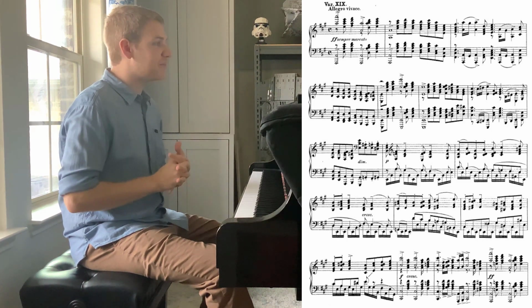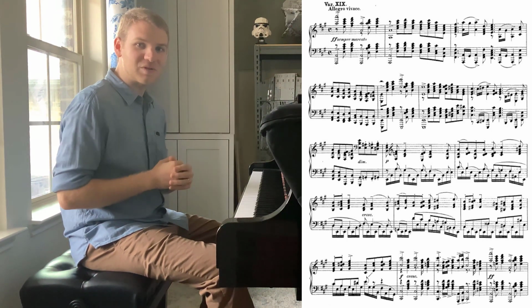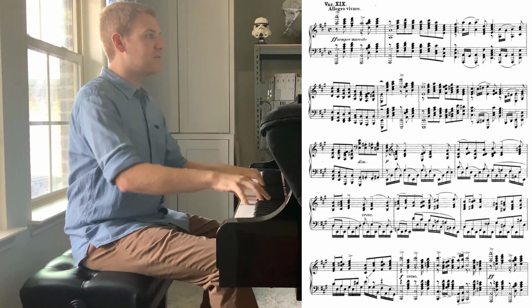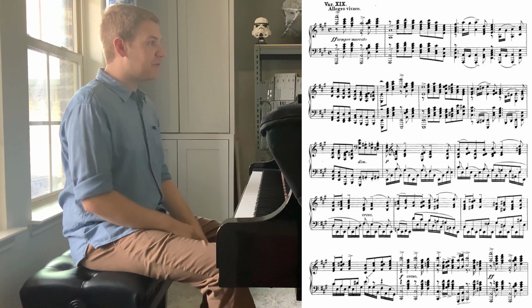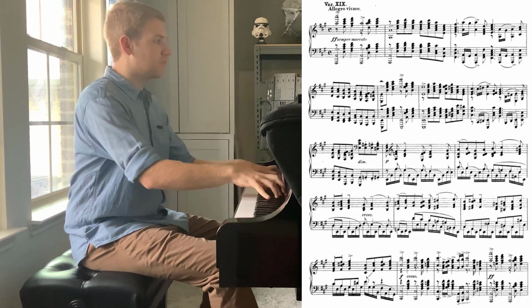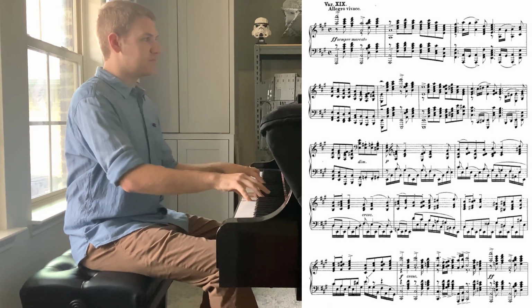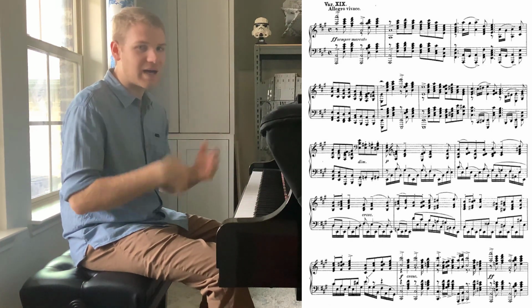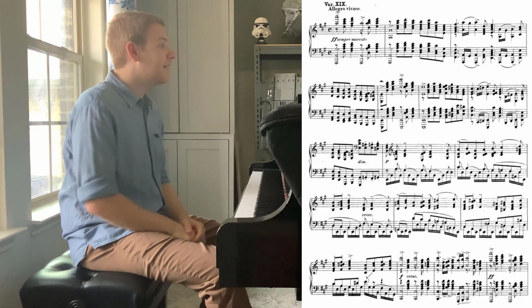So what's really interesting about this is he's going to do that twice. First in A major, and then about 4 measures later, he's going to do it again, but this time in E major. And if you're a theory snob, you'll know that this is just the dominant of A major.